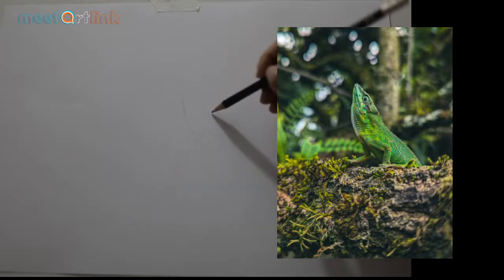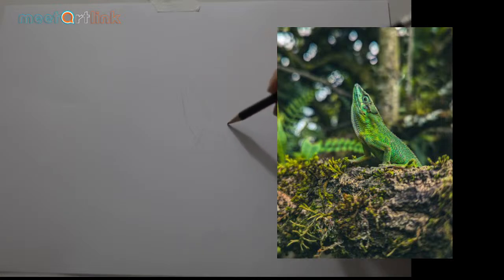And this is just to have an idea of what the position could look like, but I'm not gonna be making exactly a copy of this image that I have as a reference.